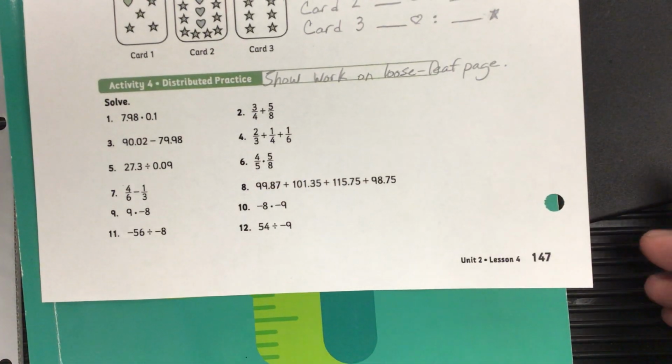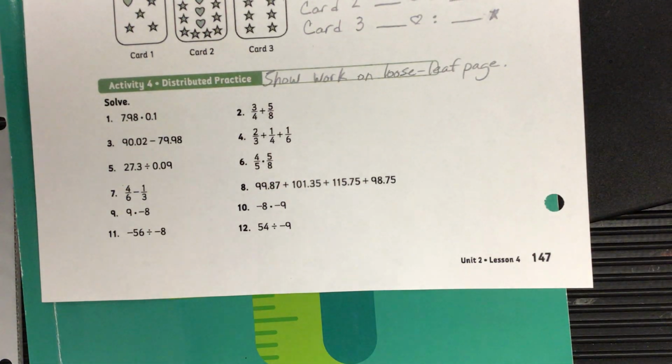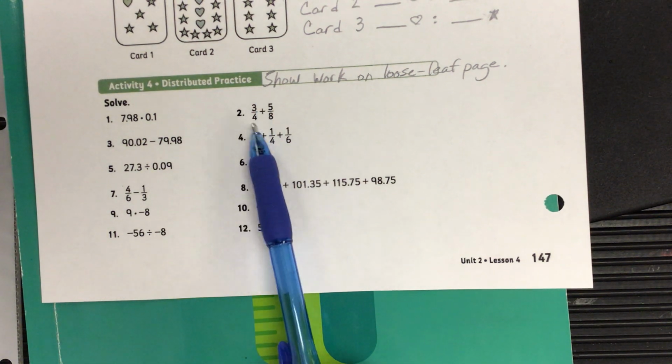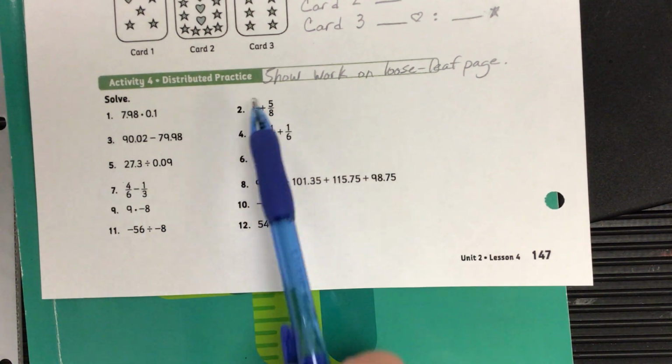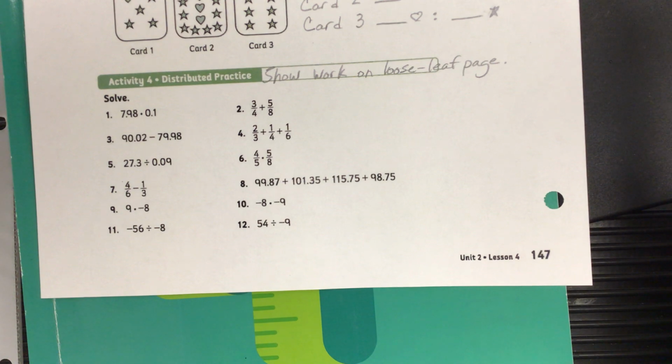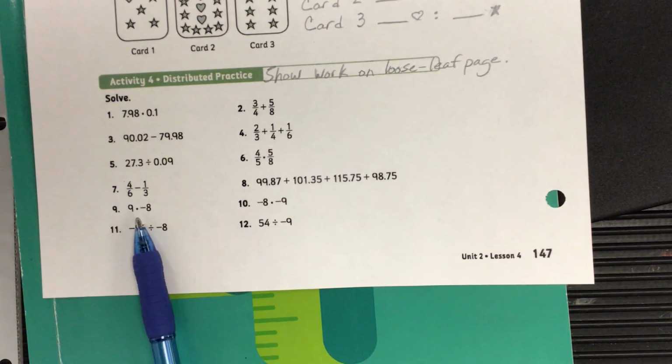And question number 4, again, where we are struggling on, guys, adding and subtracting, you have to get a common denominator. Okay, you have to have that.